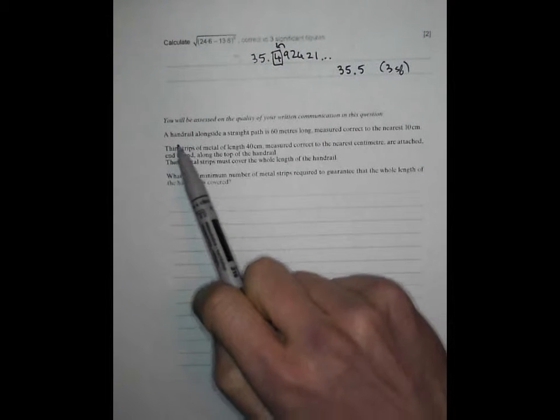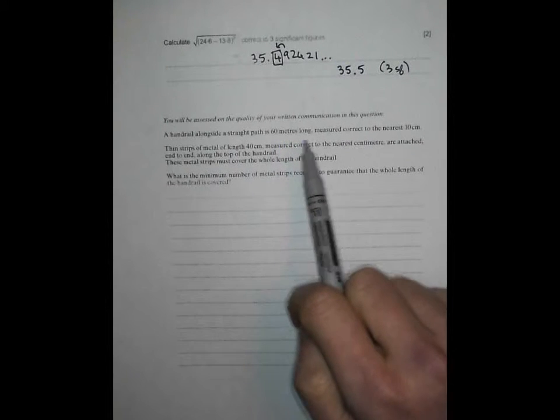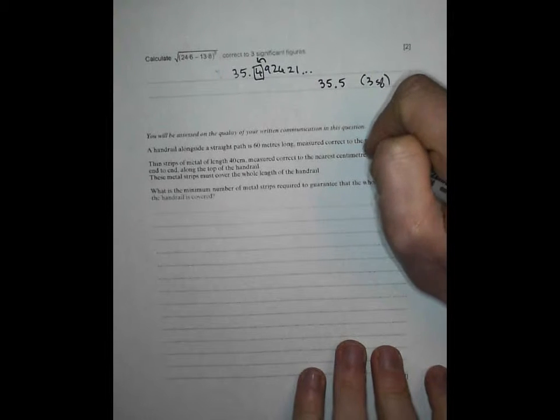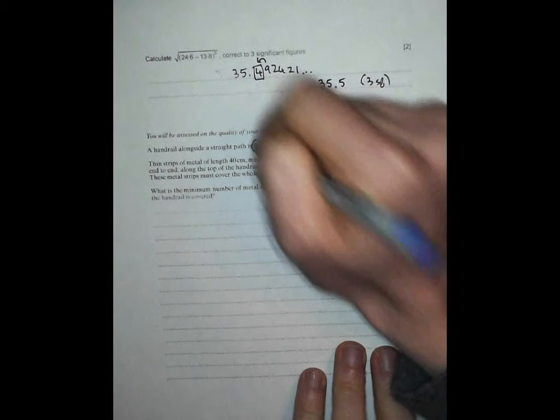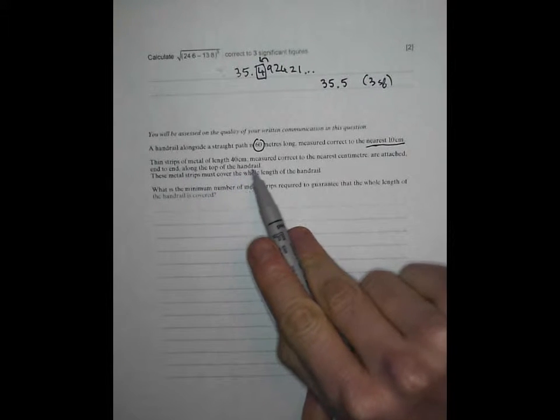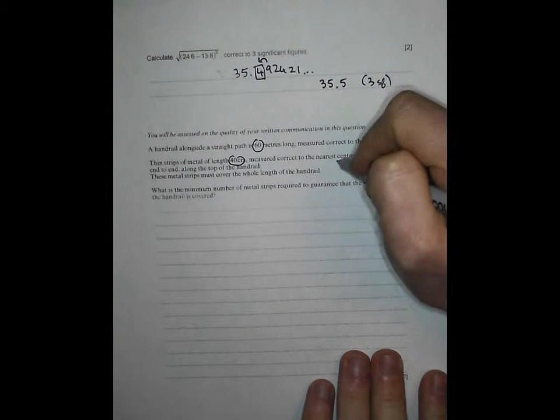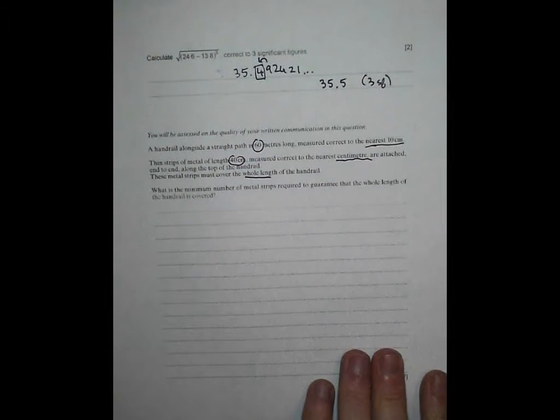Okay, we've got a handrail alongside a straight path that is 60 metres long and measured correct to the nearest 10 centimetres. Now that is going to be very, very important, as is the fact it's 60 metres long. Thin strips of metal of length 40 centimetres measured correct to the nearest centimetre are attached along the top of the handrail. These metal strips must cover the whole length. That's going to be important as well.